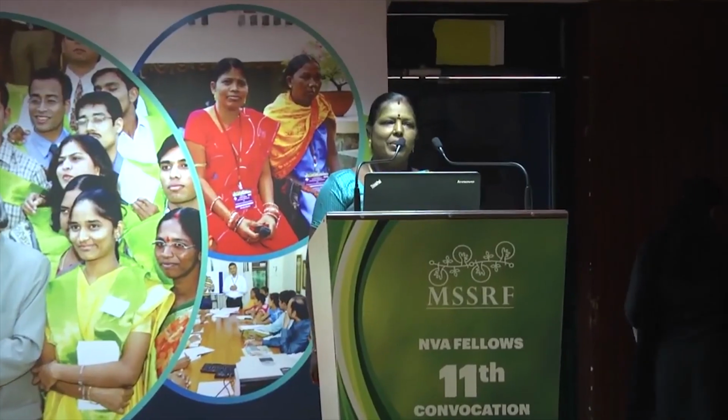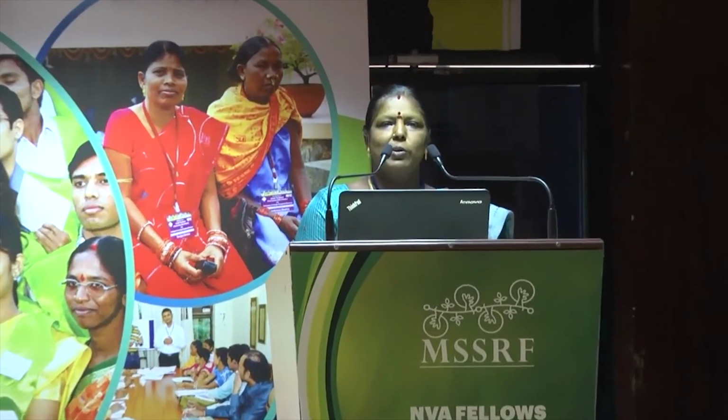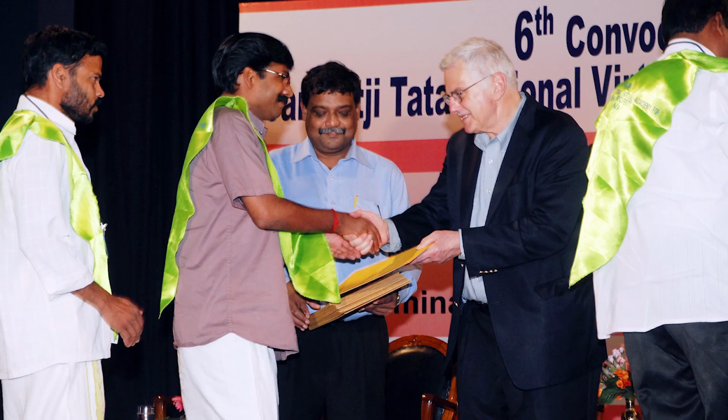The Jamsetji Tata National Virtual Academy for Rural Prosperity encompasses a network of village resource centers, village knowledge centers on a hub and spokes model, the National Virtual Academy, NVA Fellows and the Grameen Gyan Abhiyan or Village Knowledge Movement.